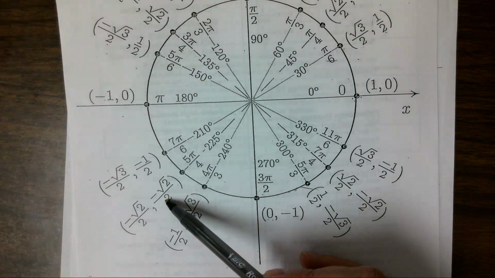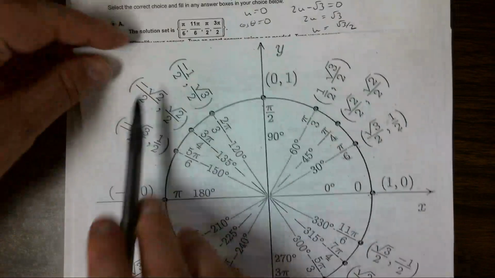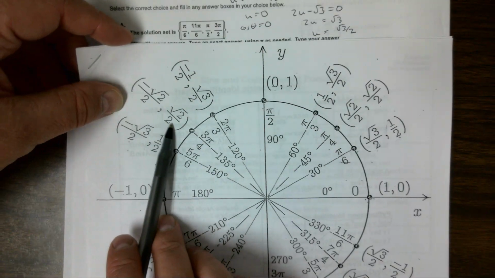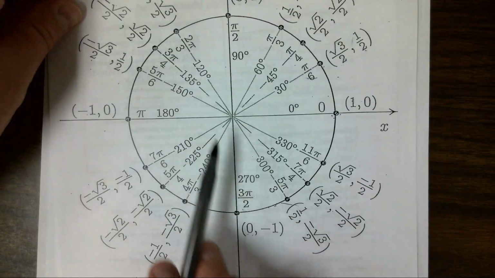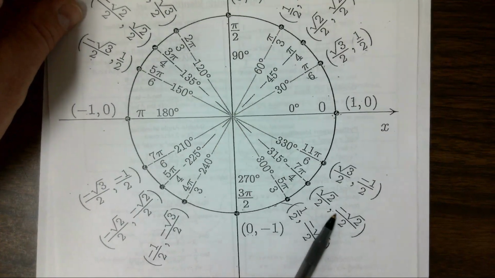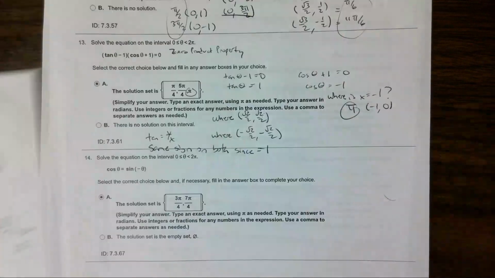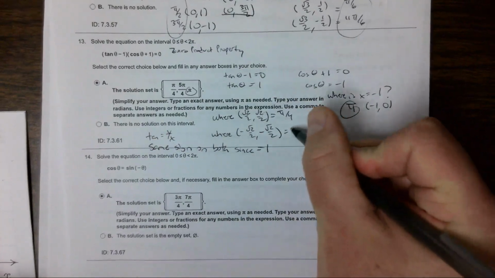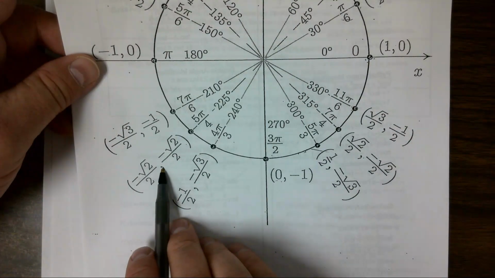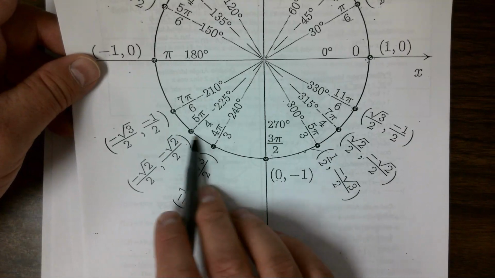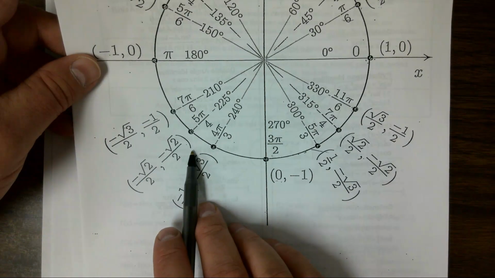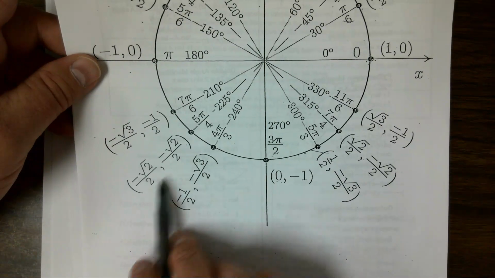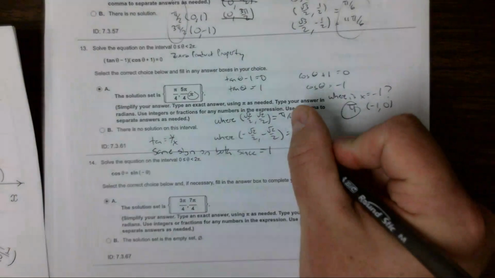Now again, if you had that plus, then you need this one, which is 3 pi fourths, and this one, which is 7 pi fourths. But here we go, pi fourths. I guess I'll put equal. And this one is down here. Remember, every single trig function is negative in this quadrant except for tan and cotan. That's quadrant 3. So that's 5 pi fourths.